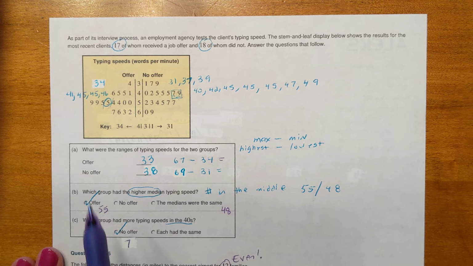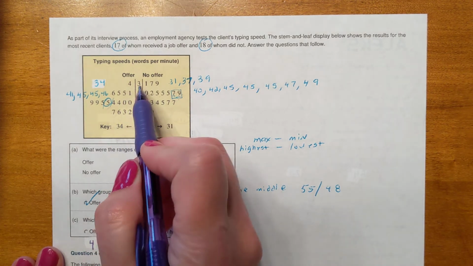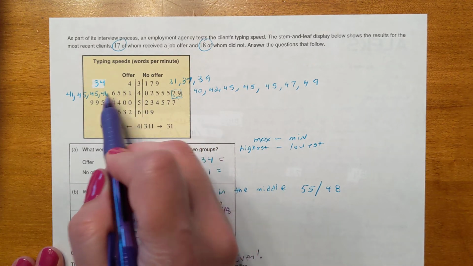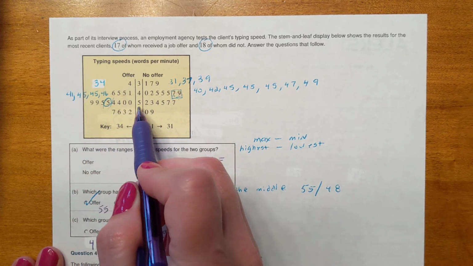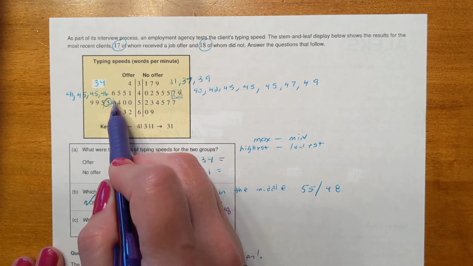All right, so they have a key down below it. On the left, 34, 3, and then 4. So if you stay with that pattern, we have 41, 45, 45, 46. I wrote them out here. And then 50, 50, 54, 54.